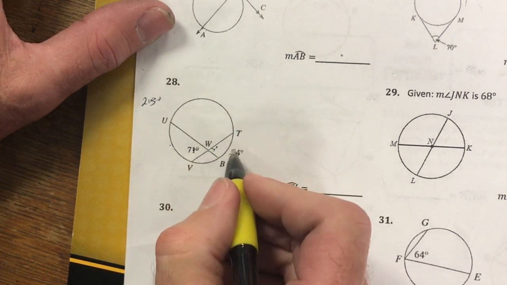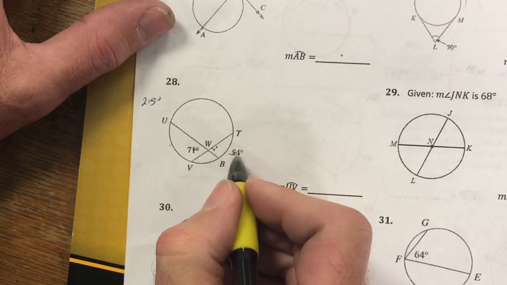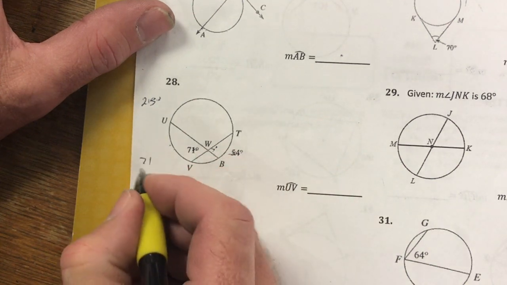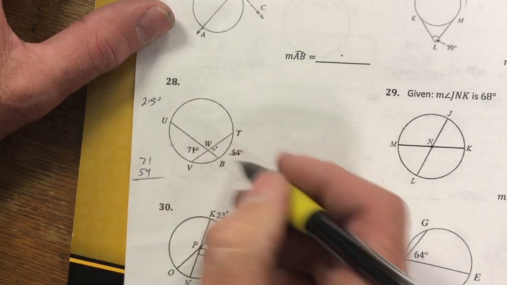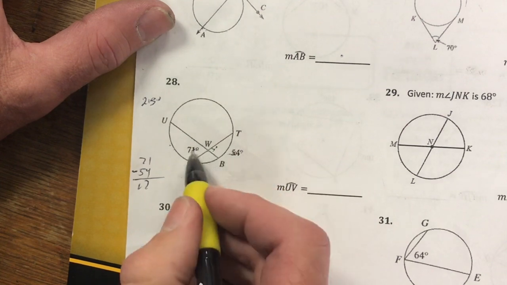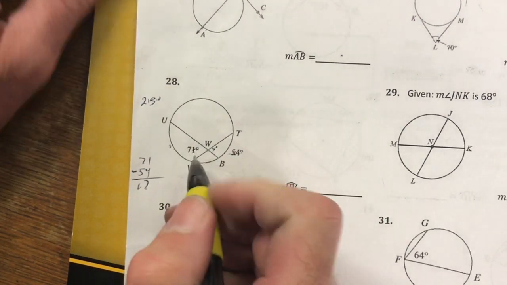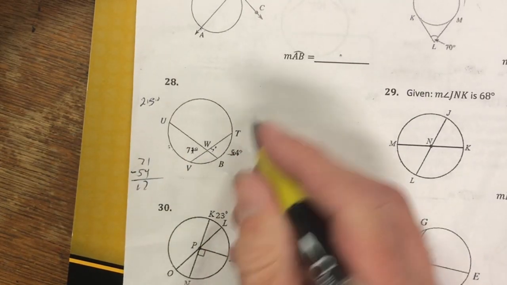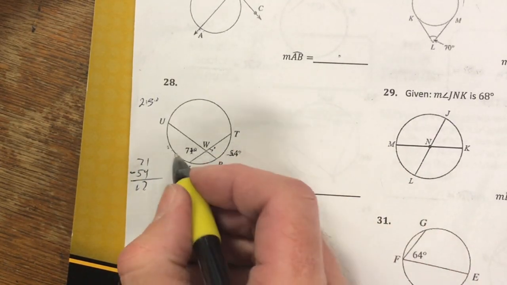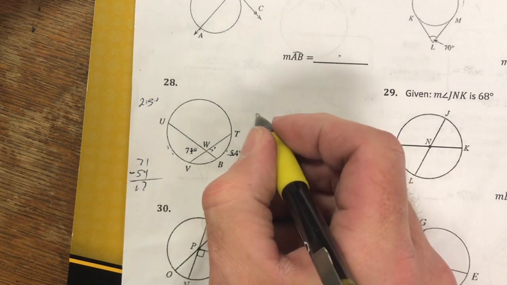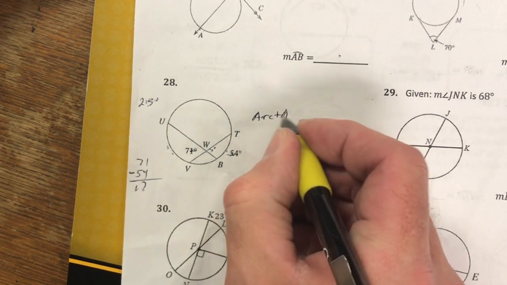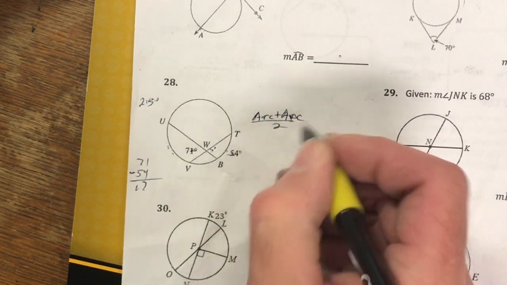So one way you could do this is 17 numbers apart. So 71 minus 54 is 17. So then we would go over here. This arc is going to be 17 numbers this way. So you could add just 17 to this right there to get the answer. Or what you would do is it's going to be arc plus arc divided by 2. That's the formula, okay?